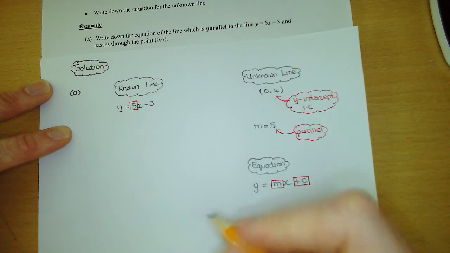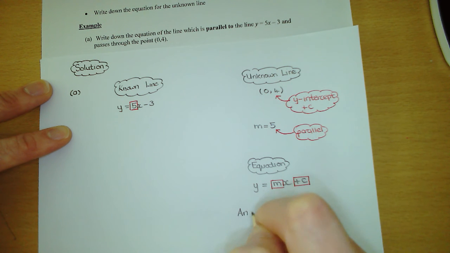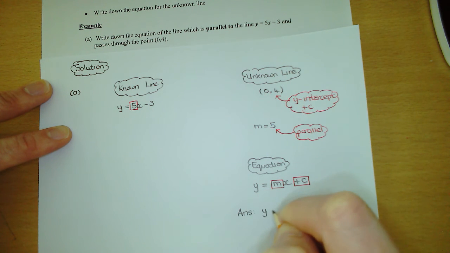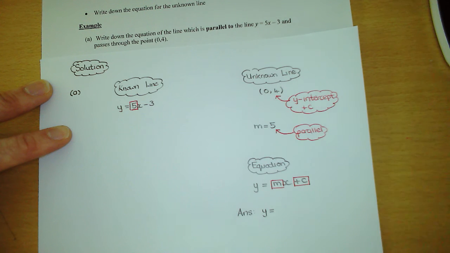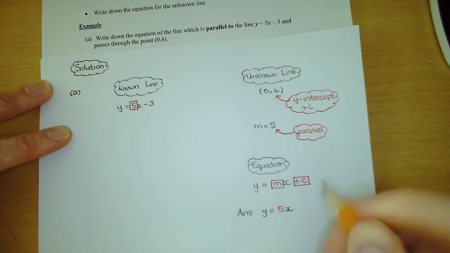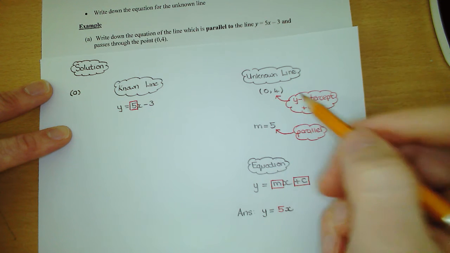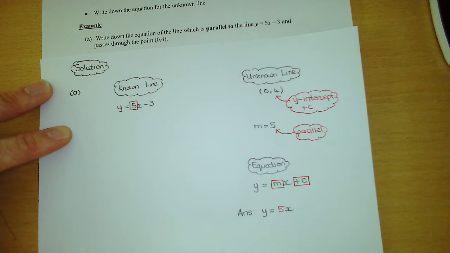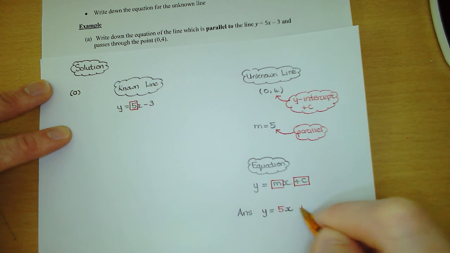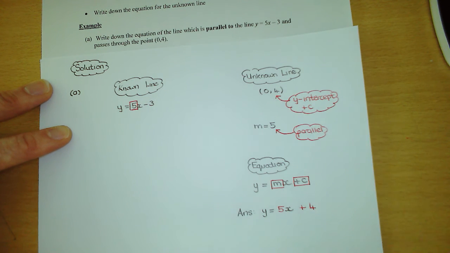So our final answer, we're going to have y equals, gradient is 5, so 5x, and the y-intercept plus c is just 4. So 5x plus 4. And that's the equation for the unknown line in part A.